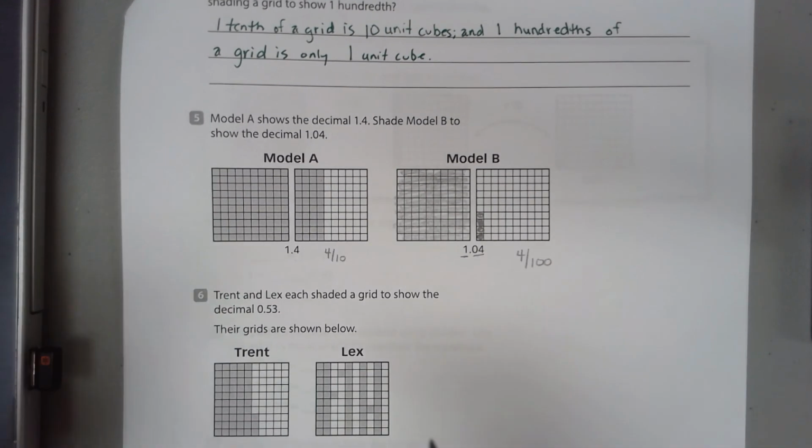So you need to be able to say, okay, if I have a tenth, that means I'm going to color in a rod. If it's 8 or 9, that means I got to color in 8 or 9 rods. And then if I have numbers into the hundredths place, that's going to go into coloring in individual cubes.